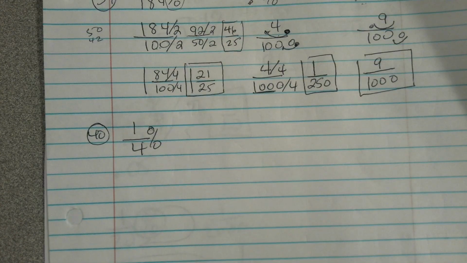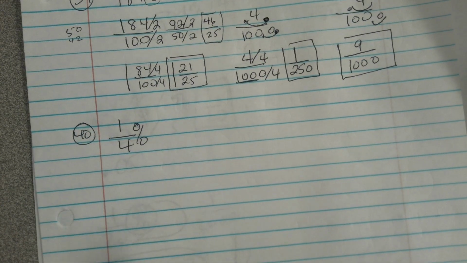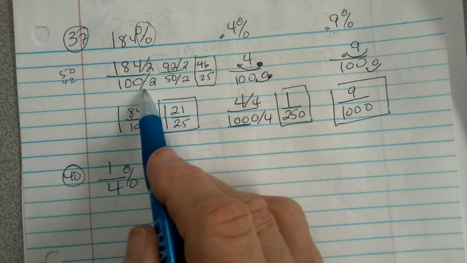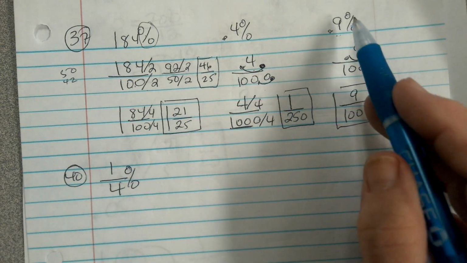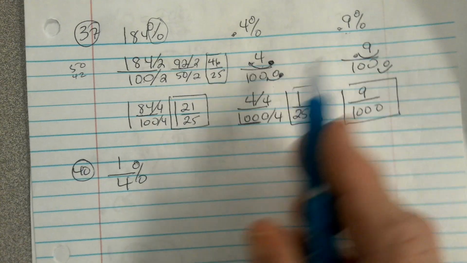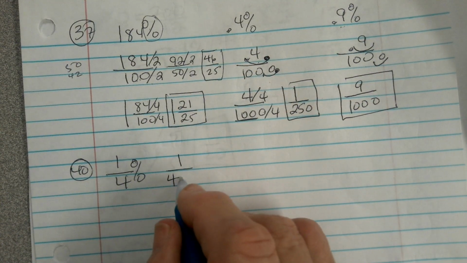That's making a percent. I've already got a percent. Okay, think what you did. What did you do over here? You moved it to the bottom? You moved it to the bottom? You moved it to the bottom? Guess what? You move it to the bottom.